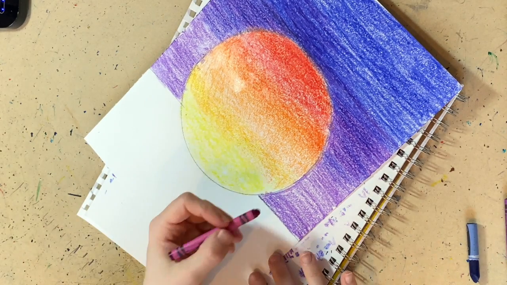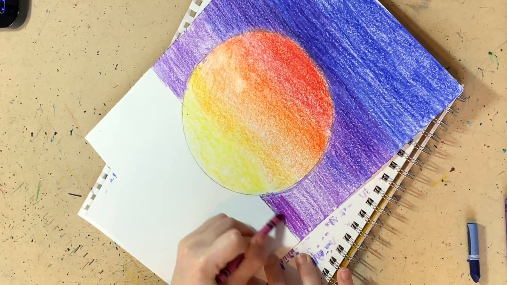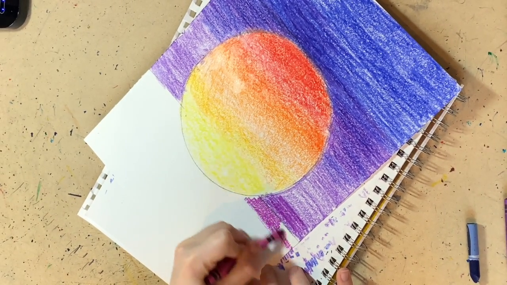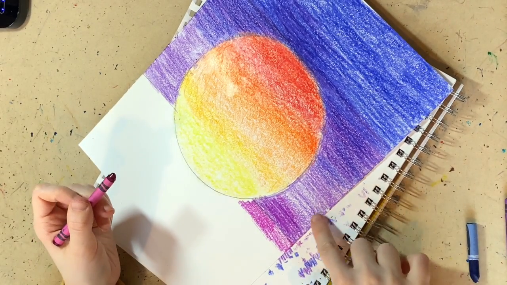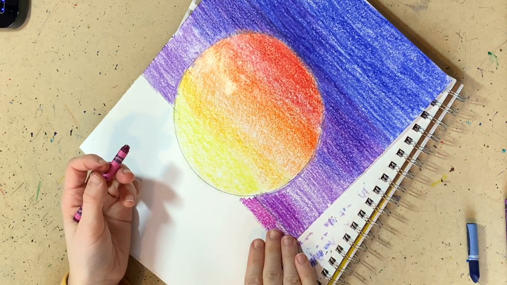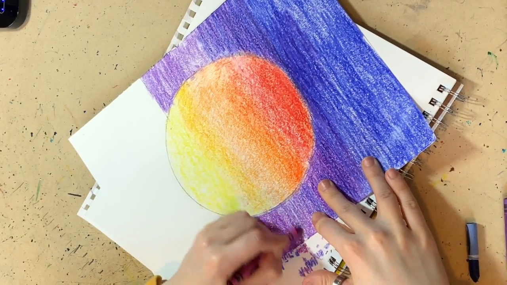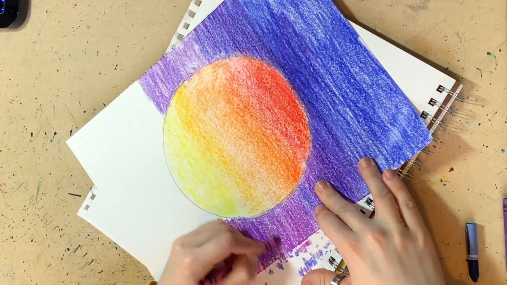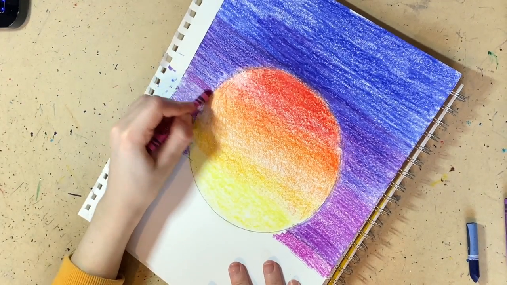And I'm gonna go over the line. And with the same thing I did with the halfway, I'm gonna go from the line all the way here, and I'm just going to blend. So now we have just 2 colors.